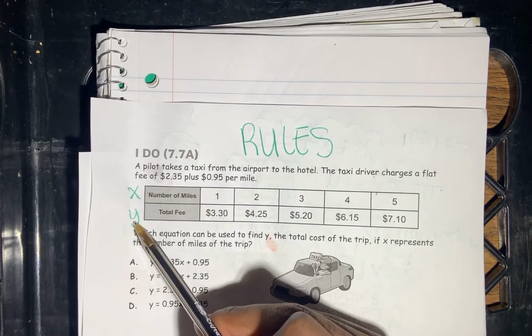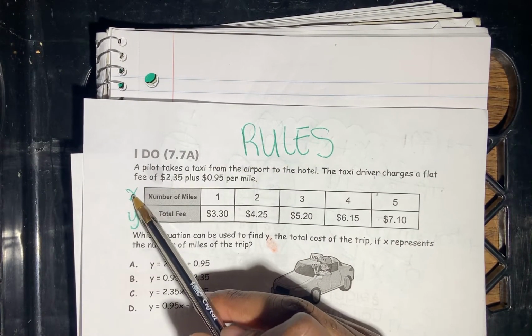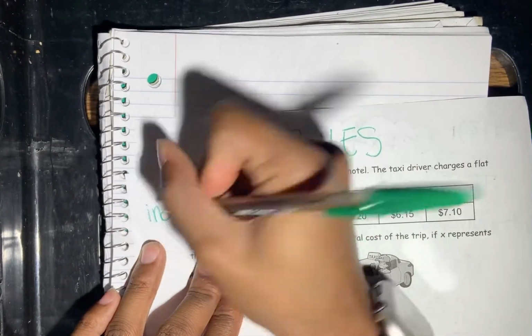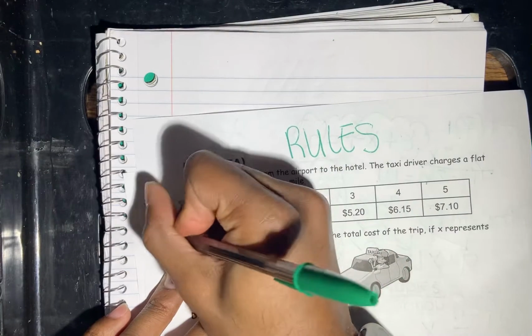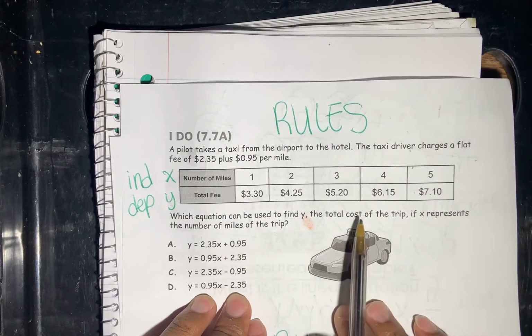Okay, this is the independent variable. This is the dependent variable. I'll write that up top here. So the x value is always independent. The y value is always dependent because the total fee depends on the number of miles driven.